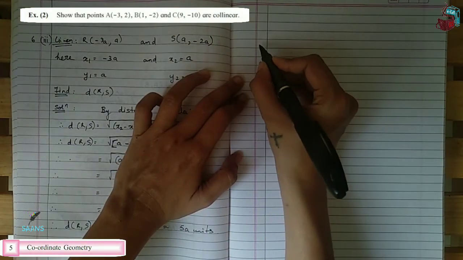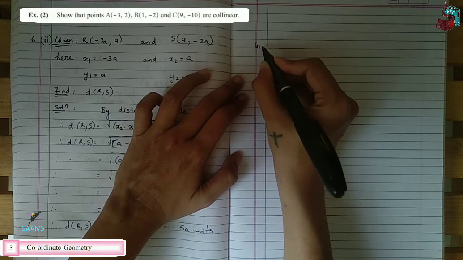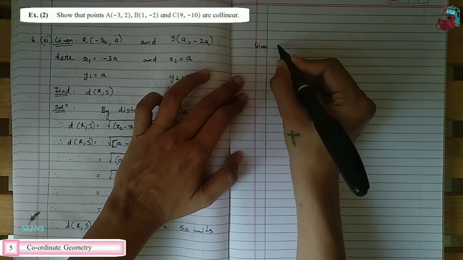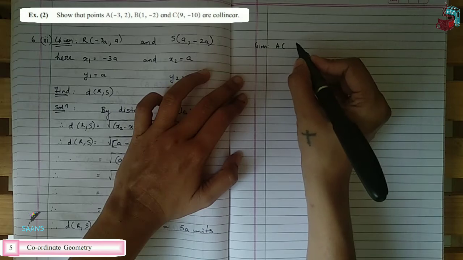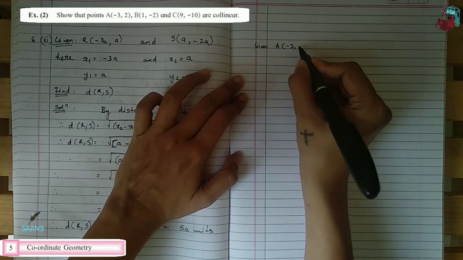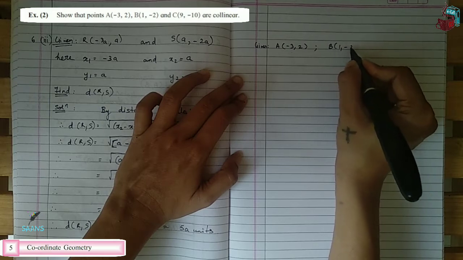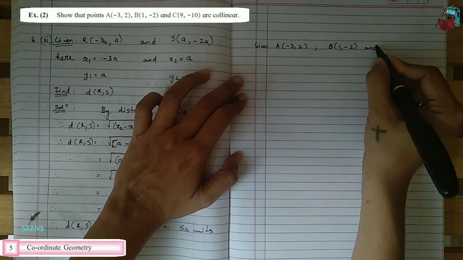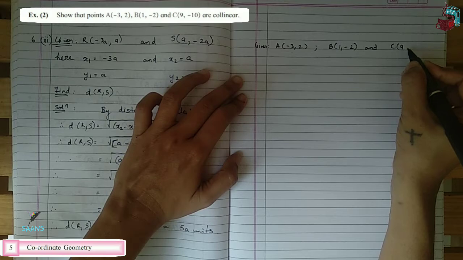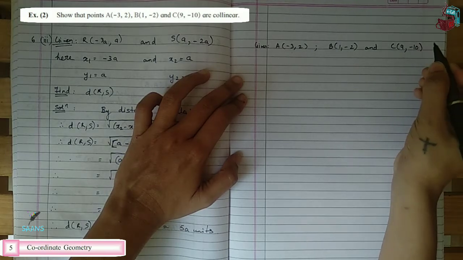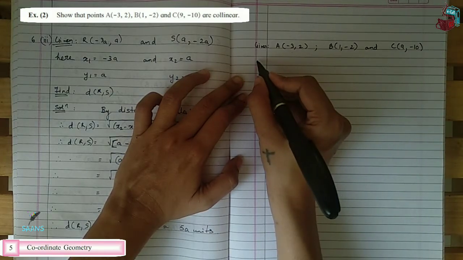Given: A is given as minus 3 comma 2, B is given as 1 comma minus 2, and C is given as 9 comma minus 10. We have to show that these points are collinear.